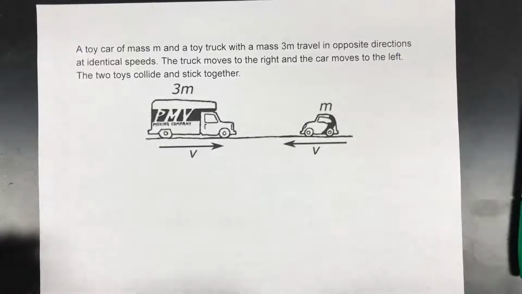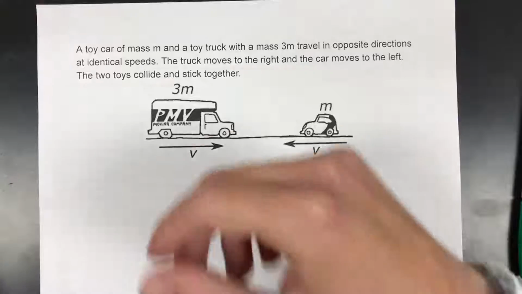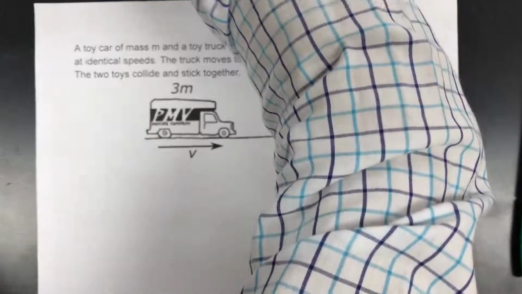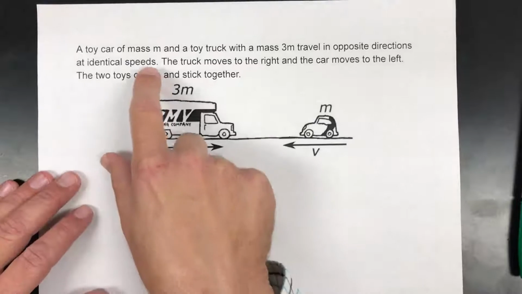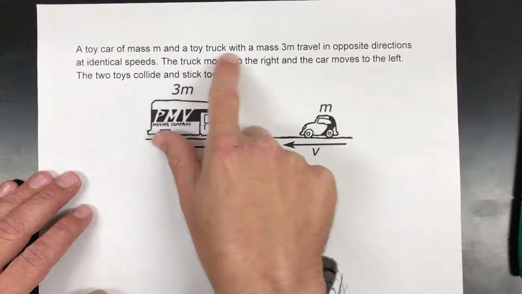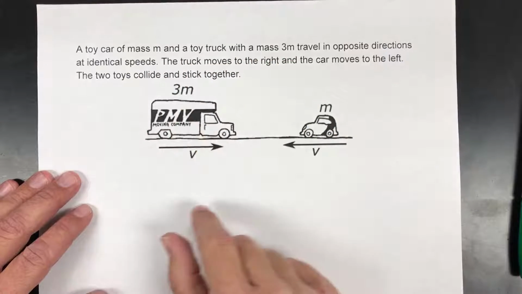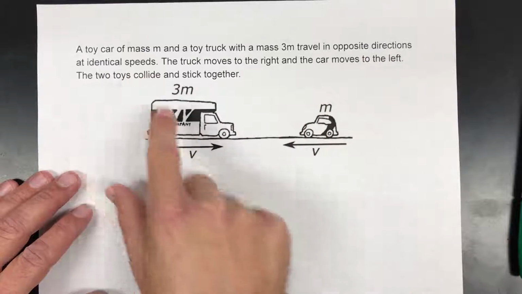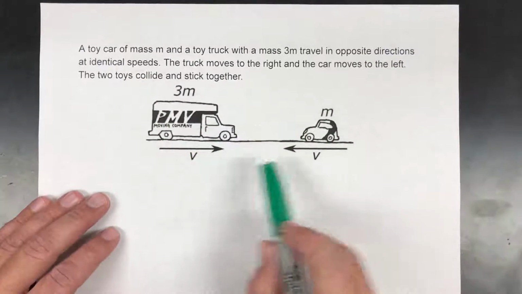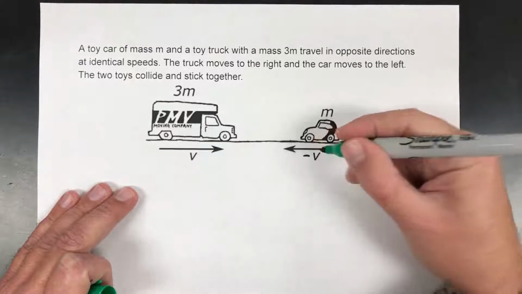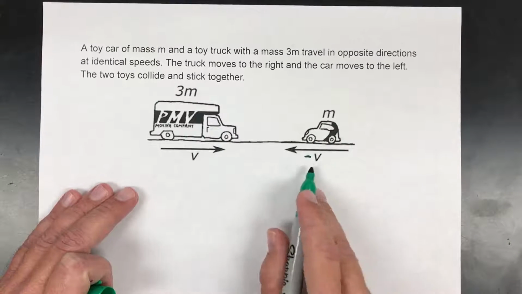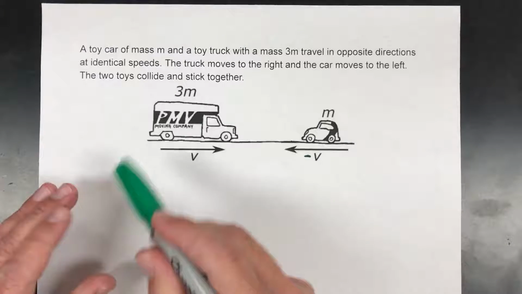All right, this one is 5E, conservation of momentum with inelastic collisions here. So they say a toy car of mass m, right here, and a toy truck of mass 3m, right here, travel in opposite directions at identical speeds. This one is going at v, this one's also going v, identical speeds, but not identical velocities, because we'll have to call that velocity negative there.